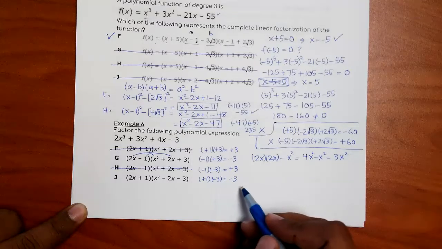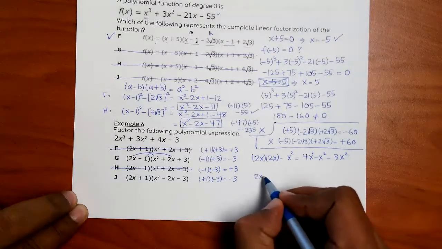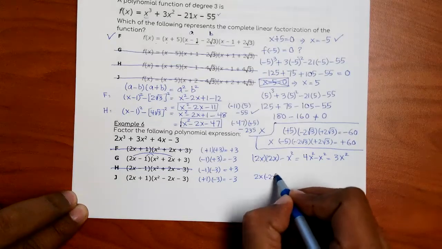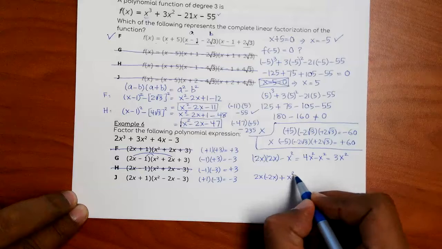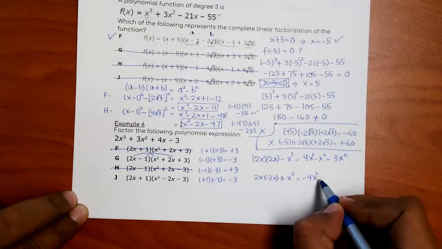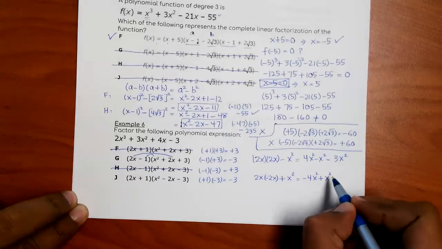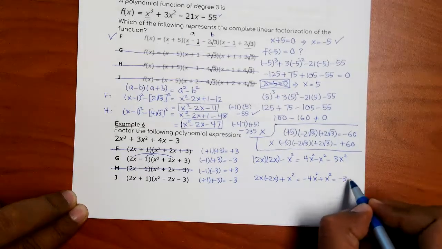Okay, let's do this with the last one. 2x times negative 2x plus 1 times x squared is going to be negative 4x squared plus x squared. Plus x squared means plus 1x squared. So negative 4 plus 1 is negative 3x squared.